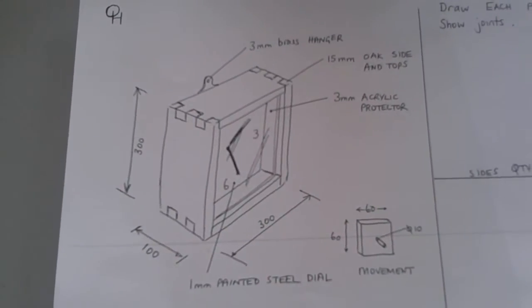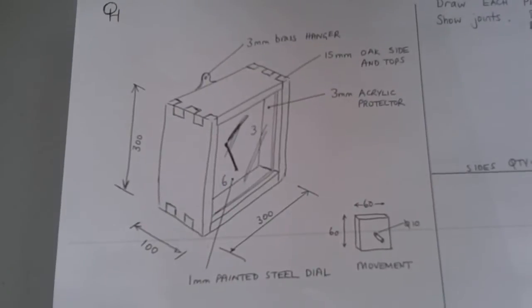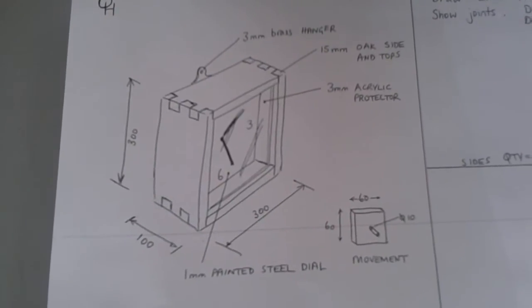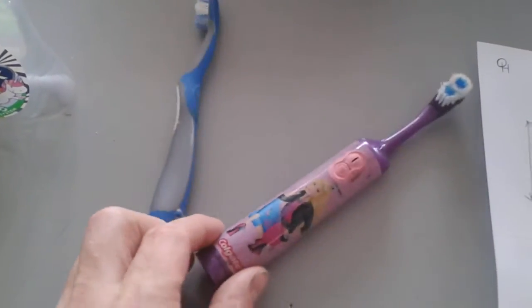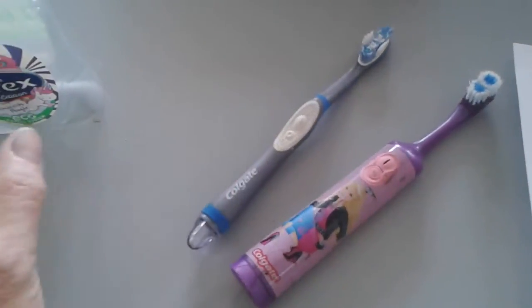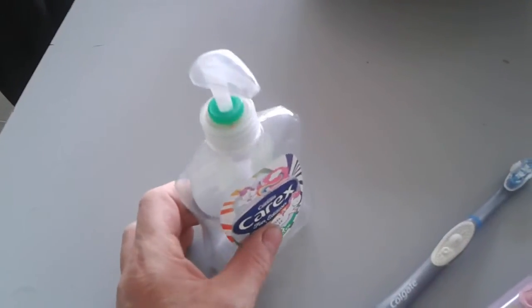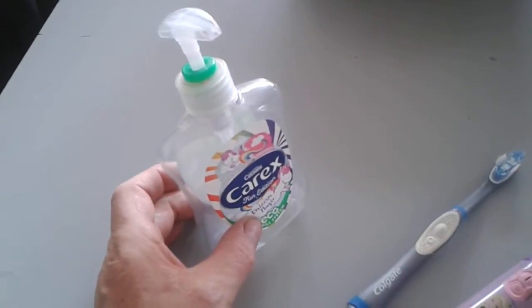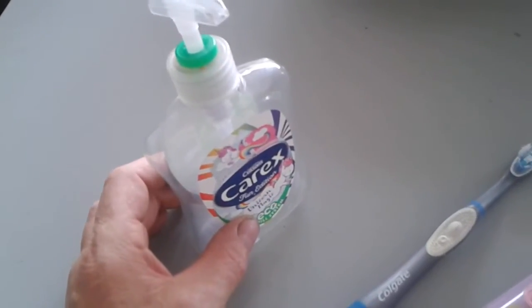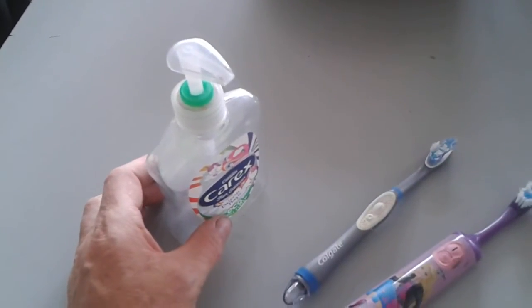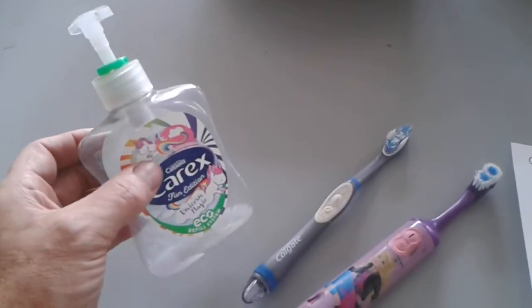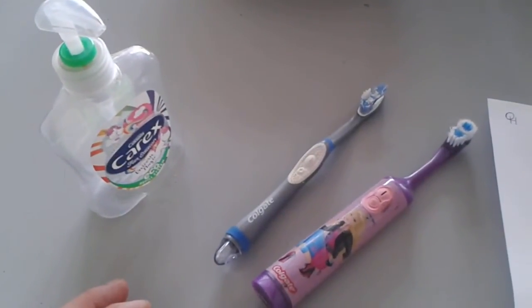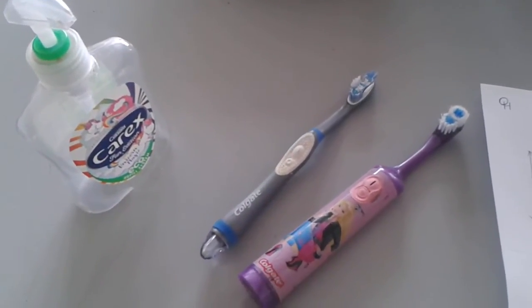Being a production engineer rather than a concept designer, you will use lots of products like these toothbrushes. These days you will use these pump action soap and sanitizer bottles an awful lot. Ever thought about how they work? Ever thought about trying to draw one and draw all the insides of them and how they might be made?